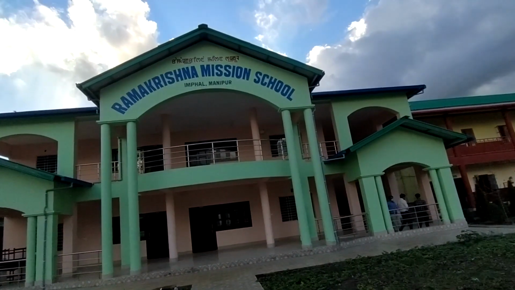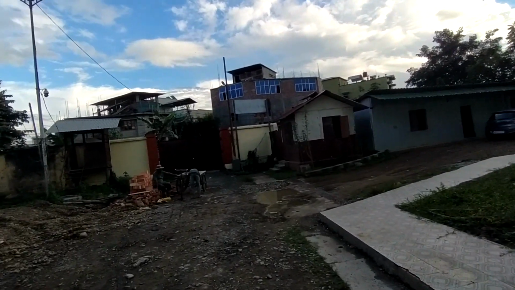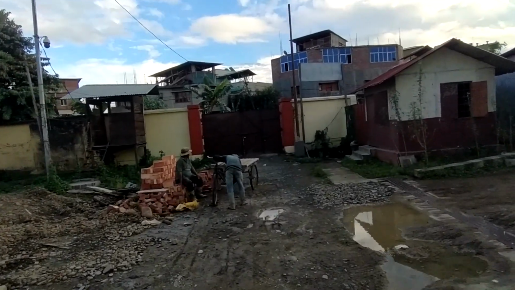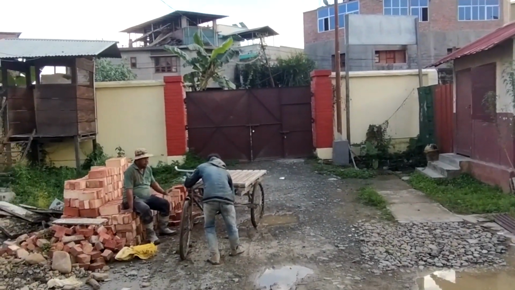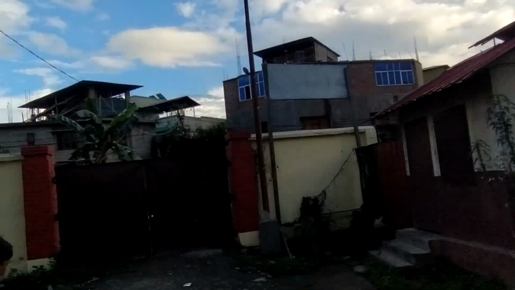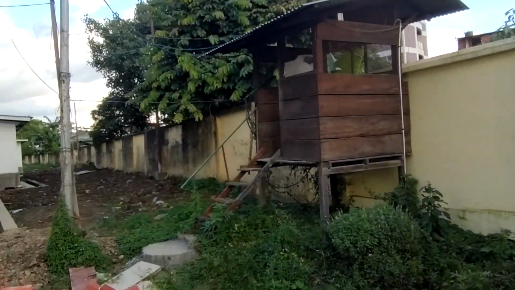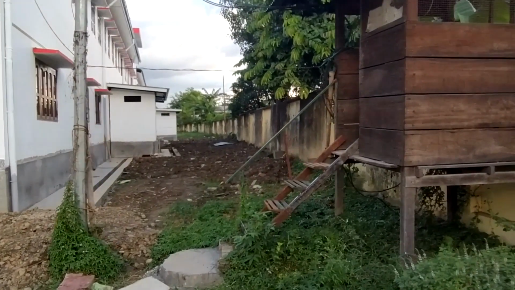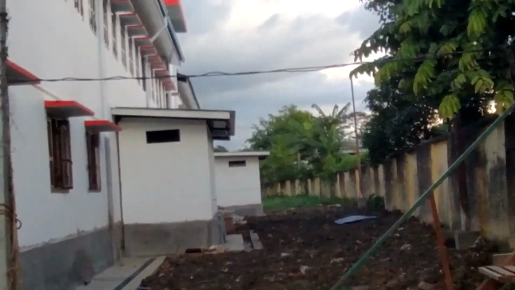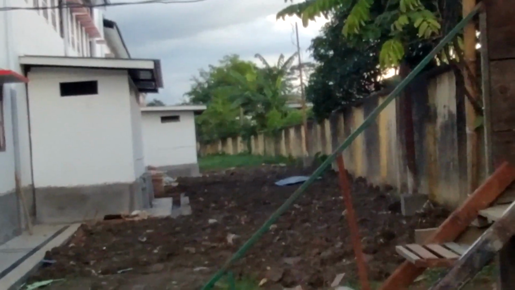Moving away from the laboratory block towards the southern boundary, this is the southern gate of the school, and from here you can have an extended view of the southern boundary wall of the school. As you can see, this is behind the new secondary block, an extended southern boundary of the school.